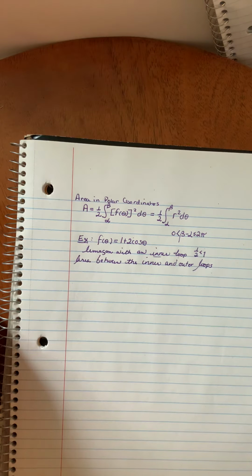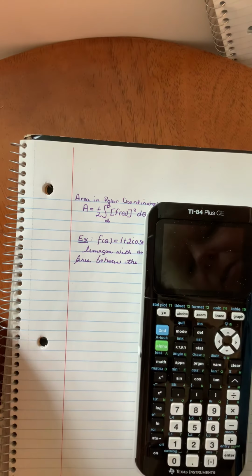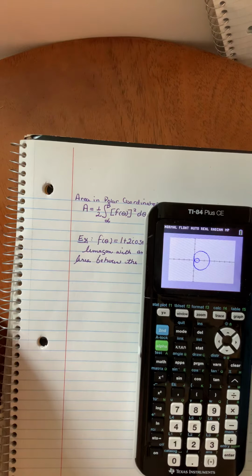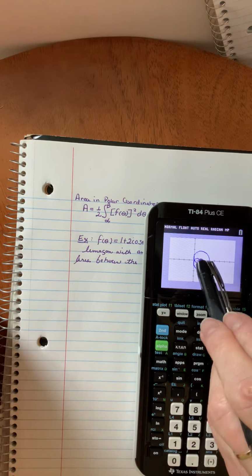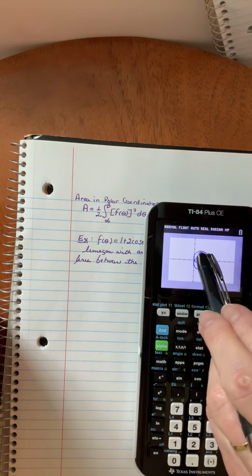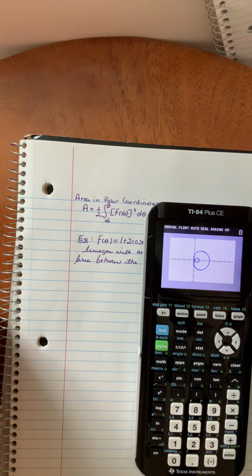Well, let me put the calculator up here. I've got this thing graphed. Here's my graph, and here's my function, 1 plus 2 cosine theta. Now, if I want to go between the inner and the outer loop, what I've got to do is get this big area in here, but not the loop.